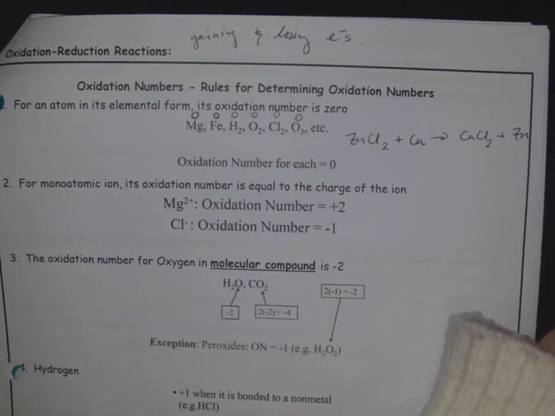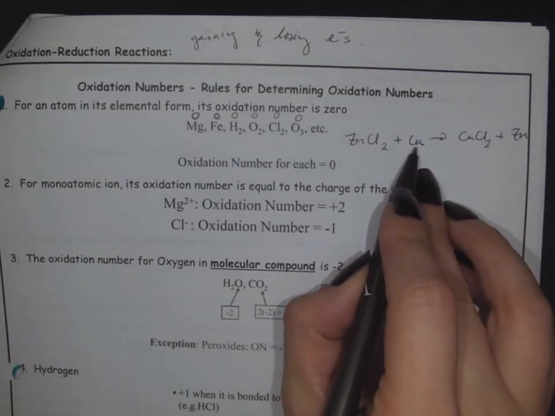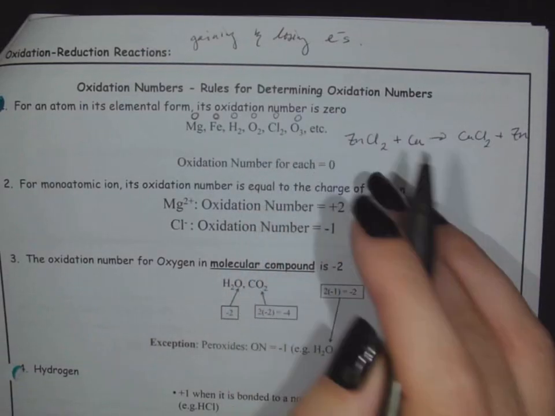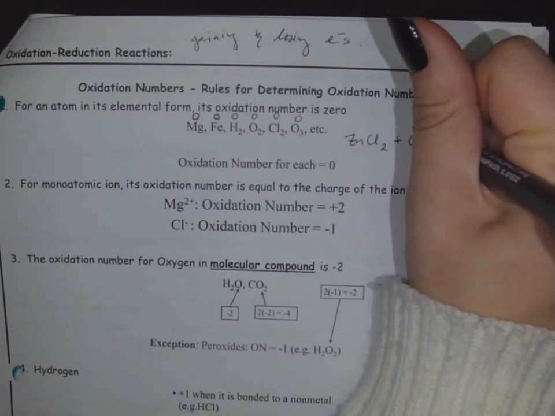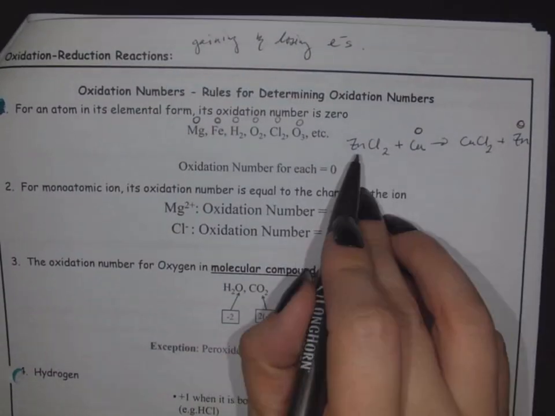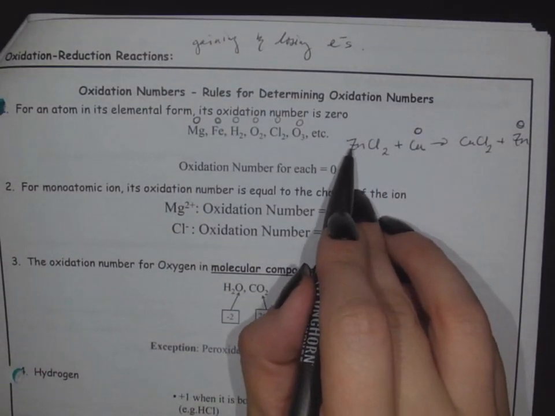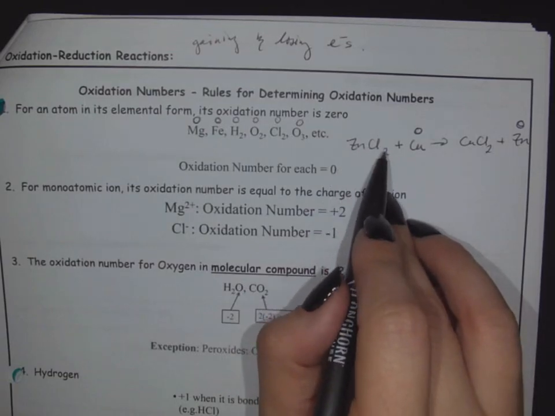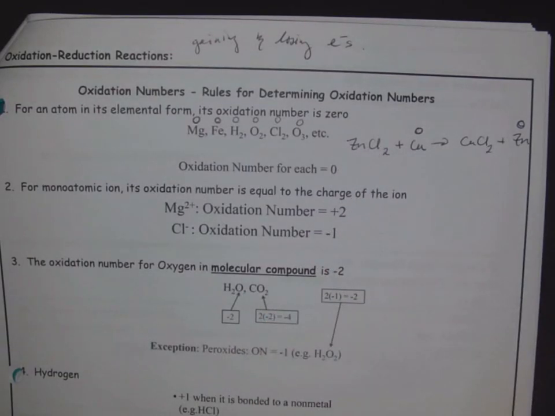So if I was doing oxidation numbers for this, the copper is not an ion and the zinc is not an ion. It's elemental. They're all by themselves, and so this has an oxidation number of 0, and that one has an oxidation number of 0. This is an ion, though, because it's a metal and a non-metal. So whatever the charges are of those ions, that's the oxidation number.